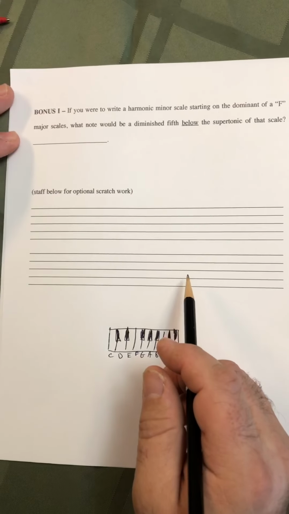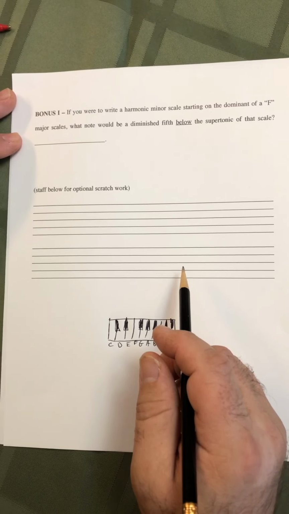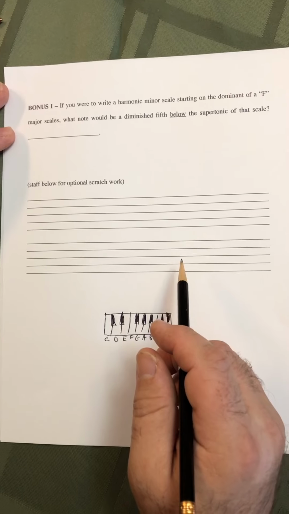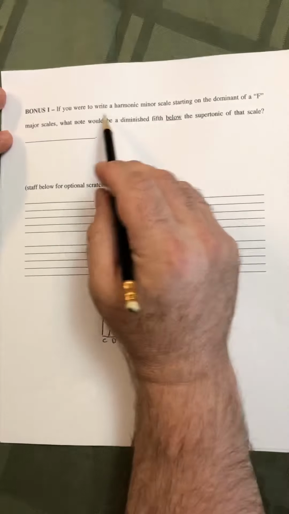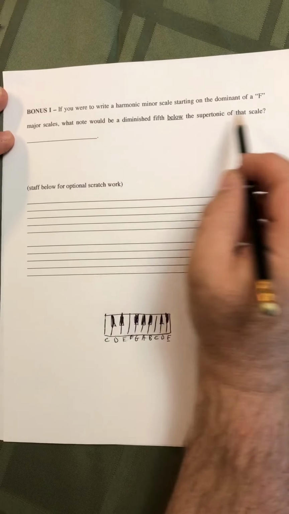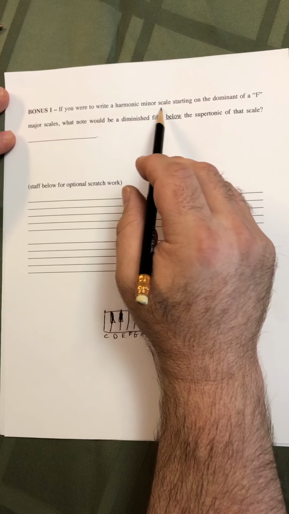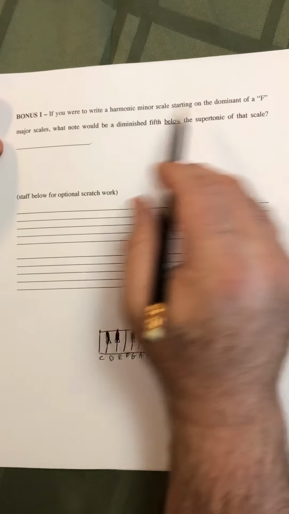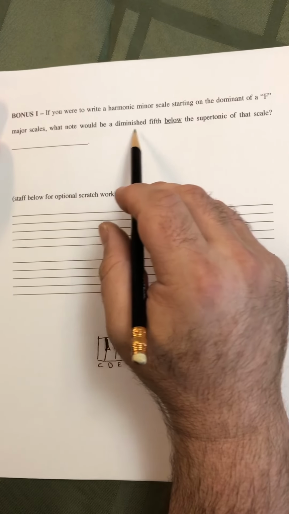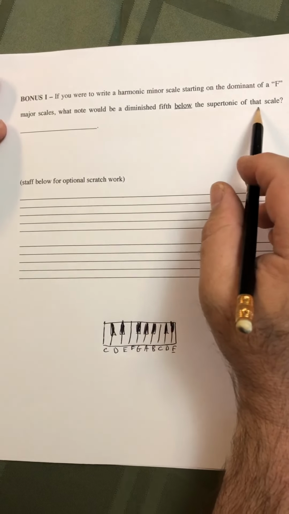Hi, this is a short video to help you out with one of the bonuses on your final exam, which is a brain teaser question. This is the format of it, not the exact question, but the format. So if you were to write a harmonic minor scale starting on the dominant of the F major scale, what note would be a diminished fifth below the supertonic of that scale?